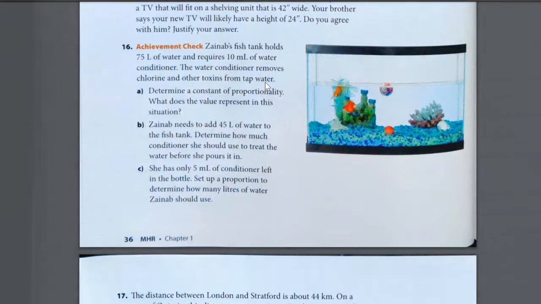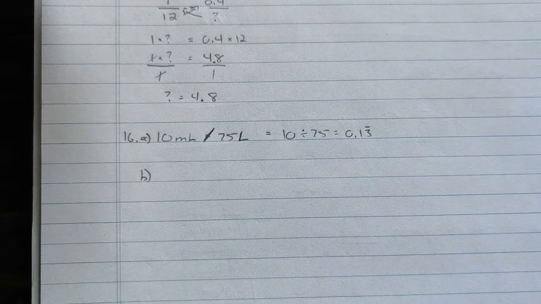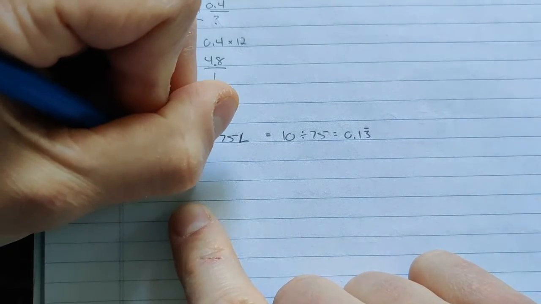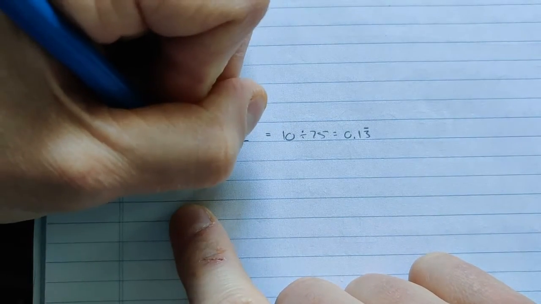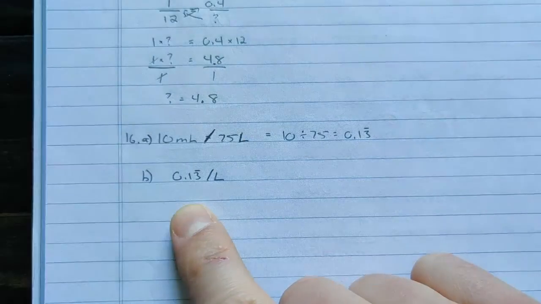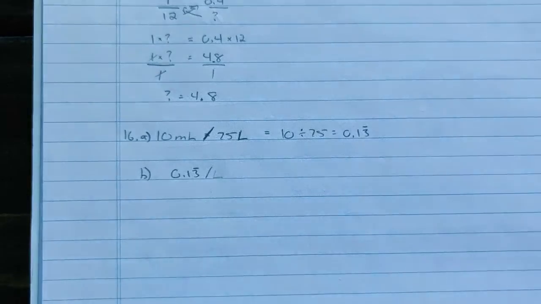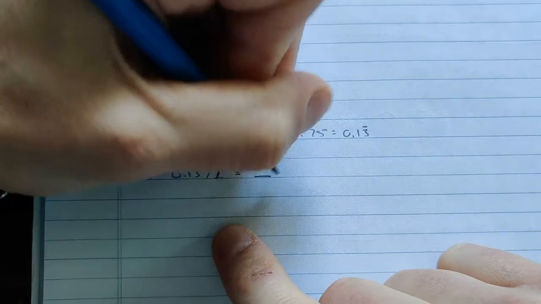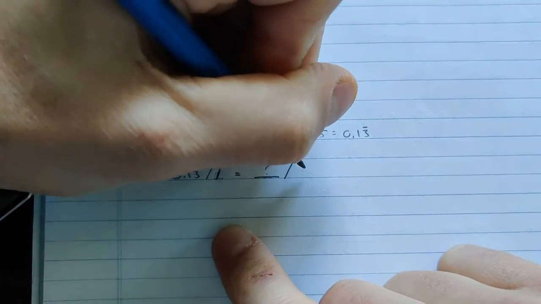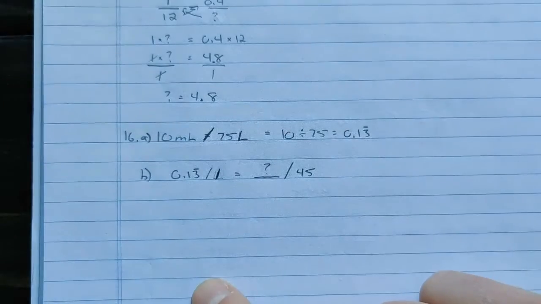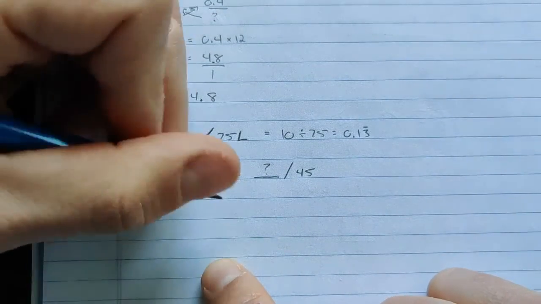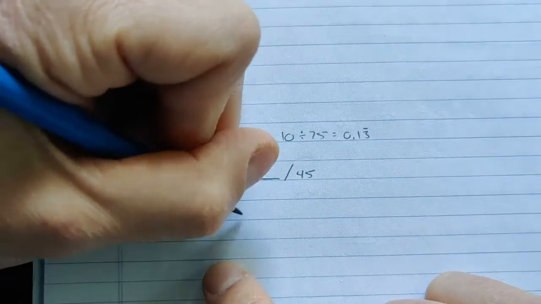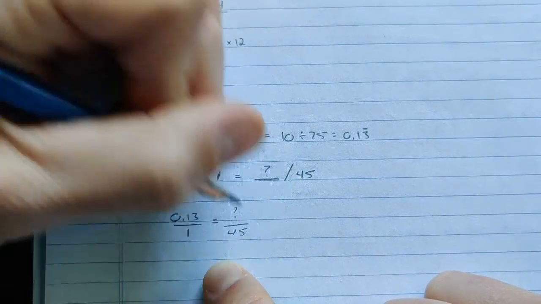All we need to do is, this is the amount of conditioner per liter of water, 0.13 per liter. We can even say that's per 1 liter. And we want to know how much conditioner per 45 liters. So there's our setup: 0.13 over 1 equals the amount of conditioner over 45.